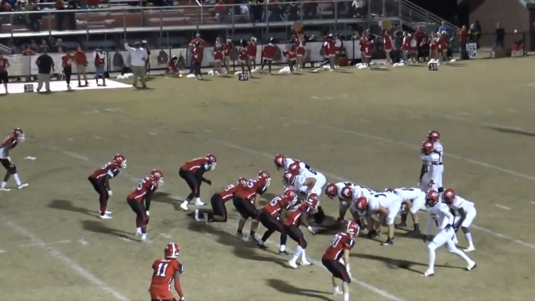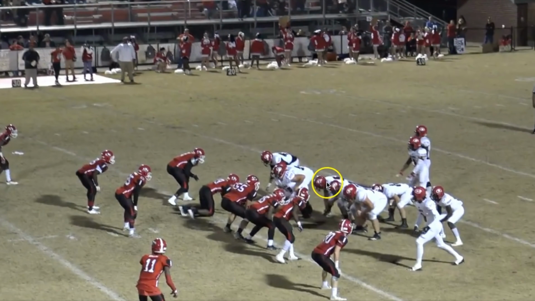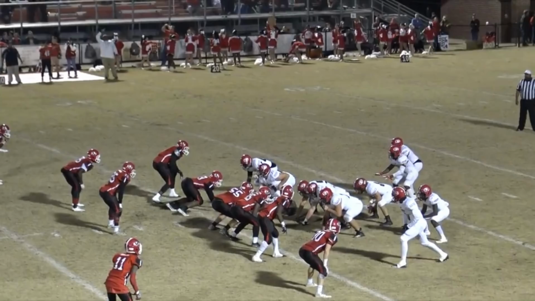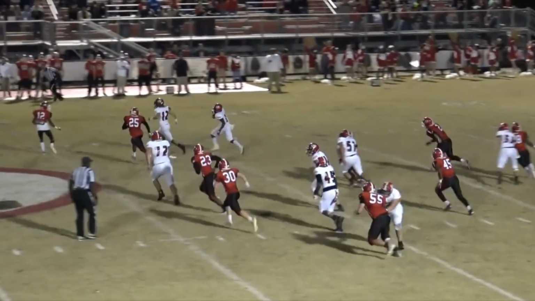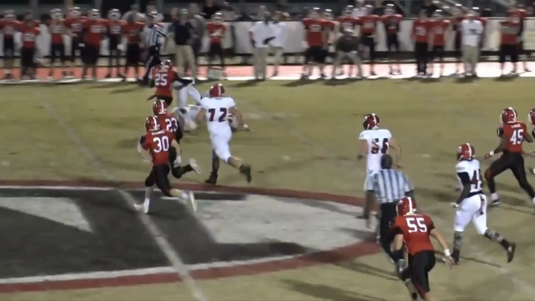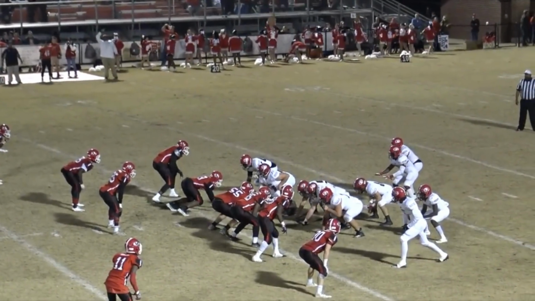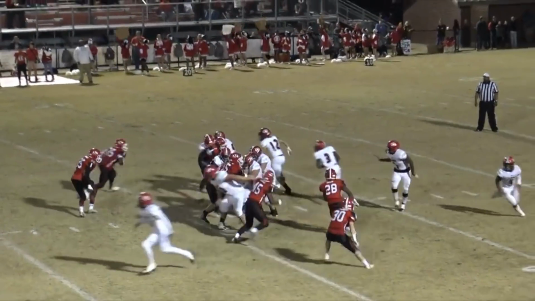Let's watch the pulling left guard. He's going to pull out and then cut the linebacker, defensive end. This one was not called. Both of these are the referees' call to make.